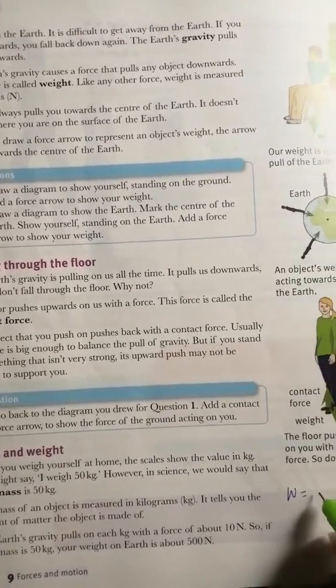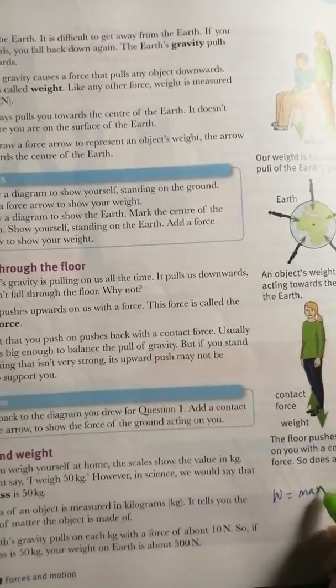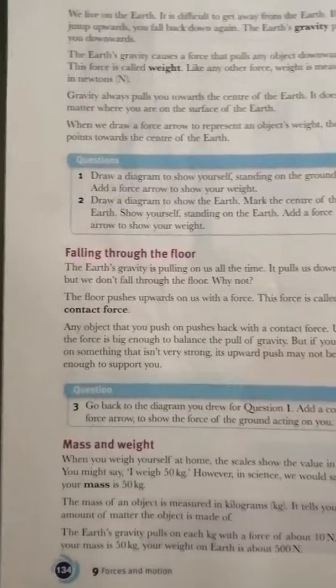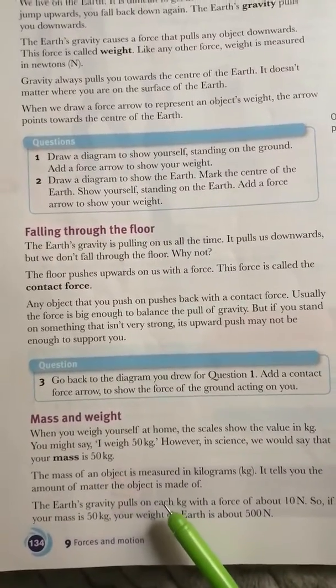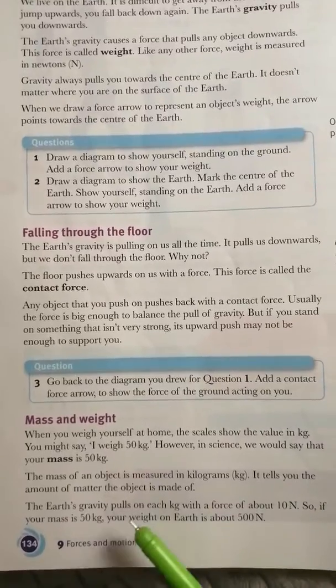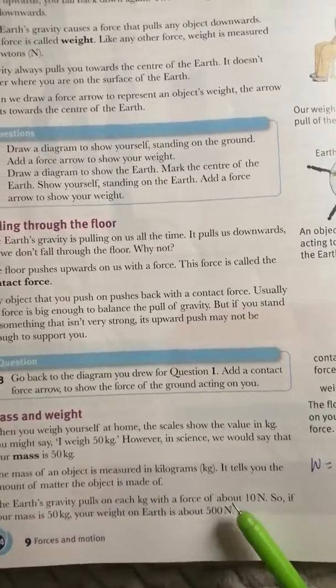Here, I write it here. Weight equals mass multiplied by the gravity, which is 10. So the Earth's gravity pulls on each kilogram with a force of about 10 newtons. So if your mass is 50, your weight is 500 newtons.